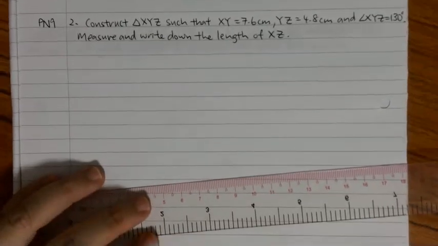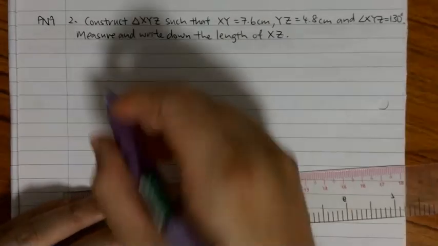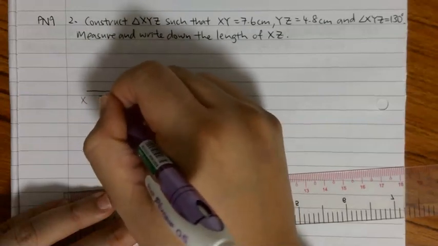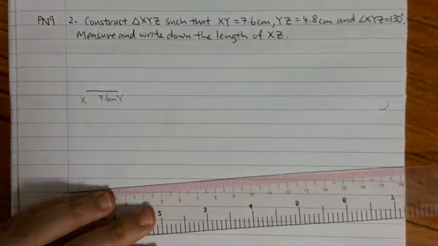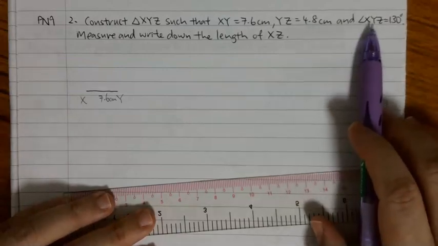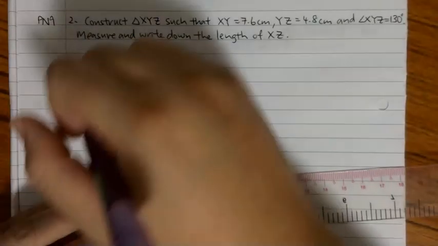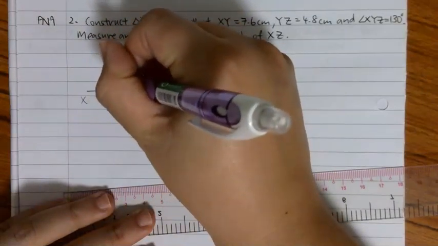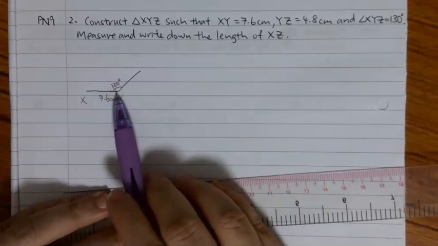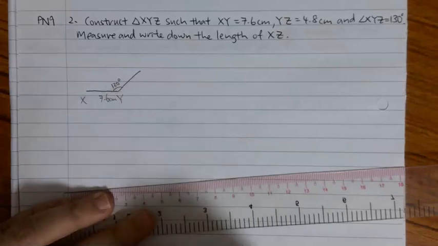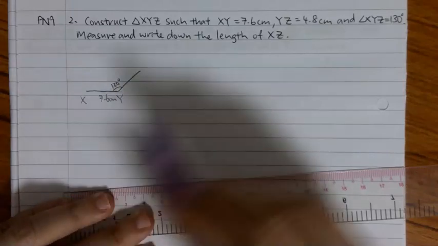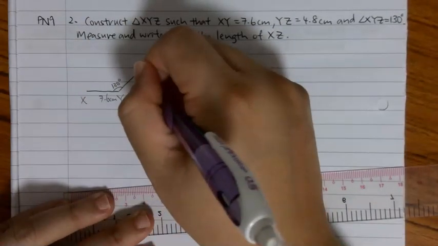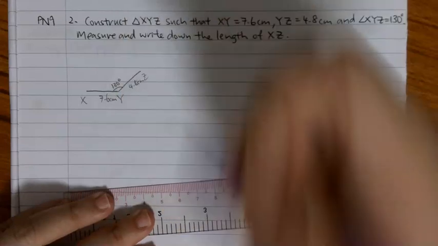So triangle XYZ. I'm going to let XY the base, this is the longer side. We are given the angle XYZ is 130 degrees. 130 is more than 90, so I'm going to draw this obtuse angle, not an acute angle. And they tell me that YZ is 4.8 cm.